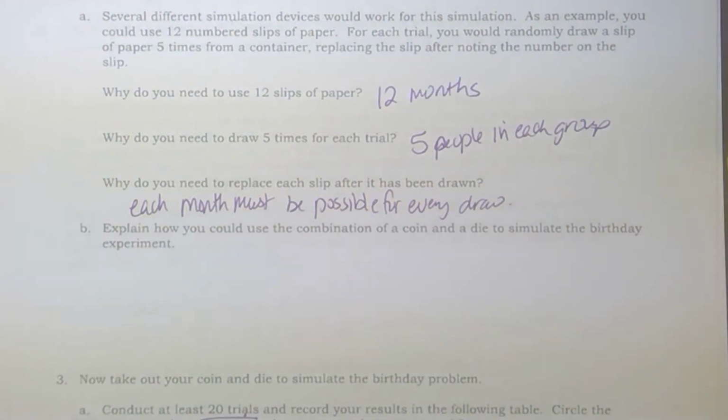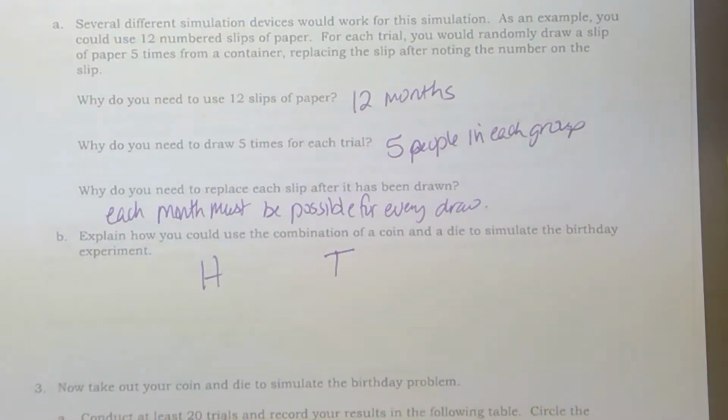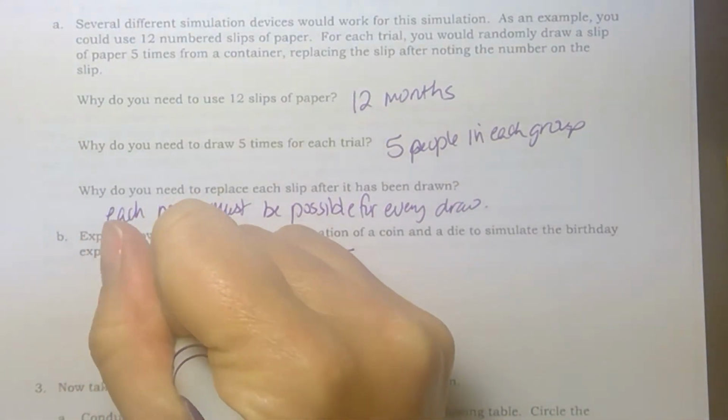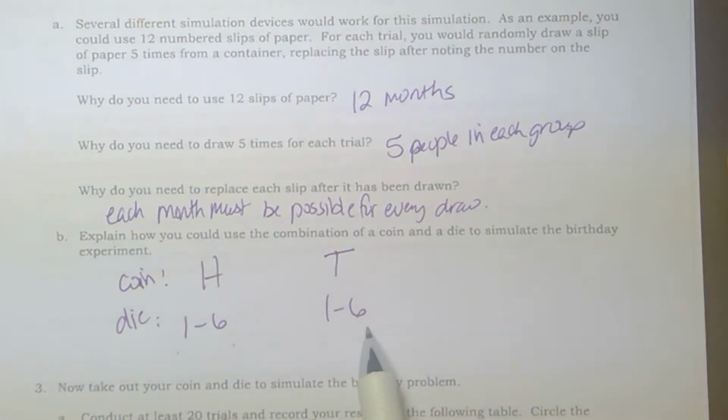How could you set up and assign things so that if you pick a coin and a die, you would be able to represent all 12 months? Well, typically, you've got heads and tails for the coin, and then you've got 1 through 6 on the die. So you've got heads 1 through 6 and tails 1 through 6. There are 12 possibilities right there.